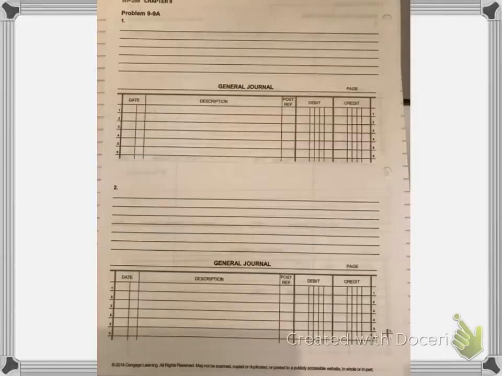So we will calculate the estimated payment. $650,000 is our estimated payroll. Our rate is 0.3%. So our estimated premium is $1,950. So we're going to pay this premium on January 2nd. And we will debit workers' compensation.